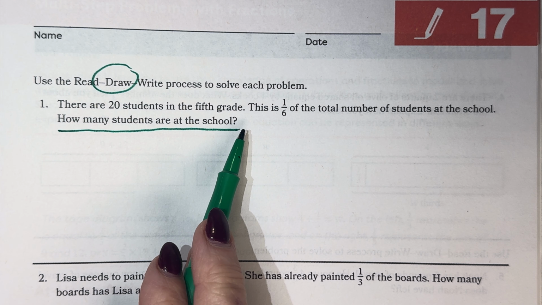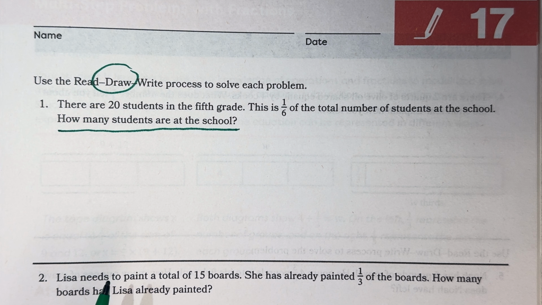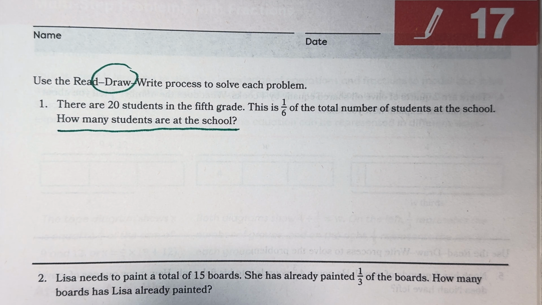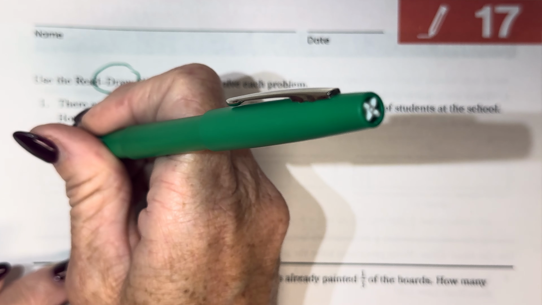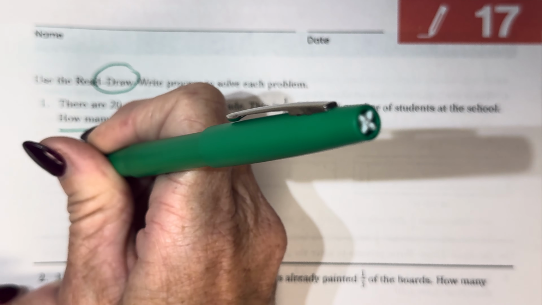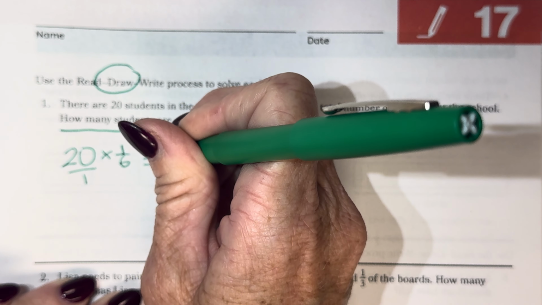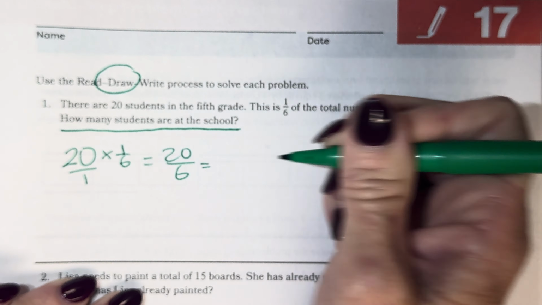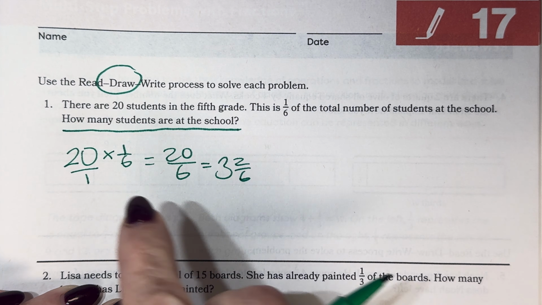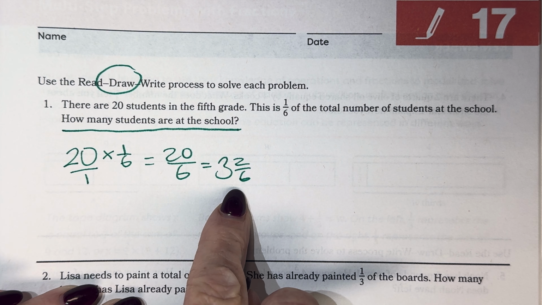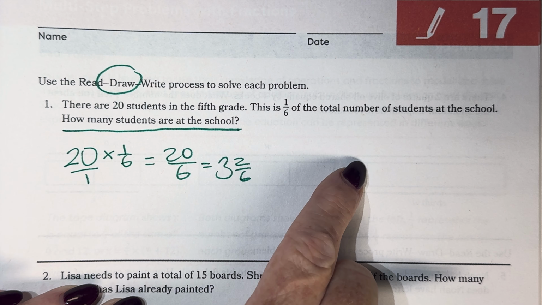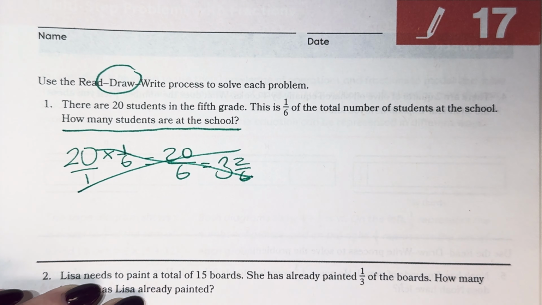I'm not going to subtract. And then maybe I'd ask myself, does it sound like a multiplication problem because it says like 1/6 of the students? So I could maybe check to see if I think it's a multiplication problem. So 20 times 1/6, which I would do 20 over 1, which would give me 20/6, which I know is 3 and 2/6. So would that make sense that there's only 3 and 2/6 students at the whole school? If there's 20 in the 5th grade and that's only 1/6 of them, that doesn't make sense.